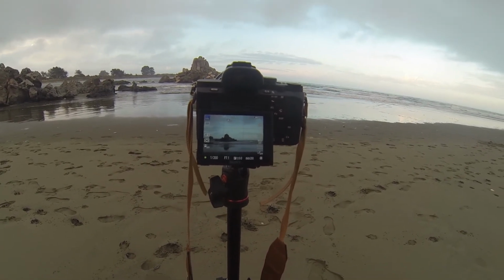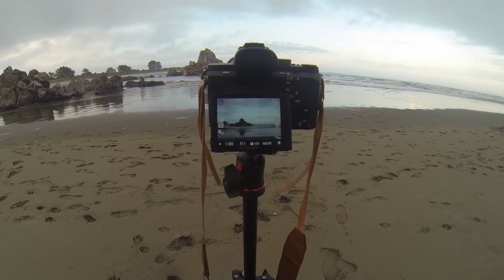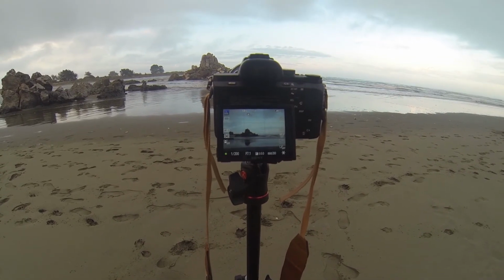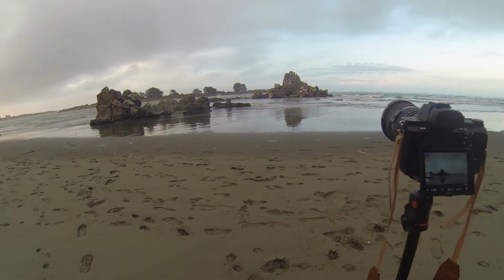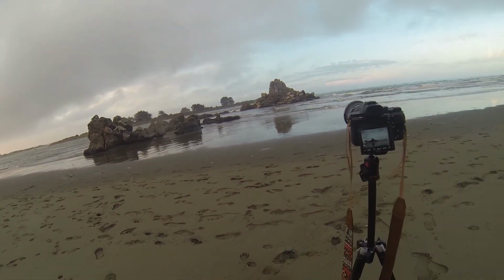So what you want to do is take lots of shots of the same scene on a tripod. You can use an intervalometer, or in this example I'm using an app in this Sony camera that lets me take a shot every 5 seconds or so.